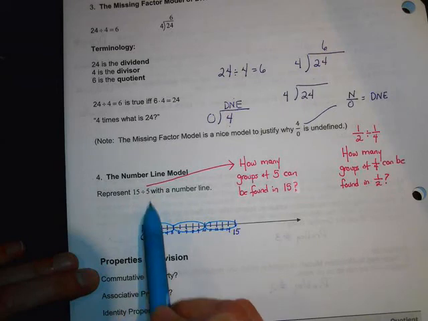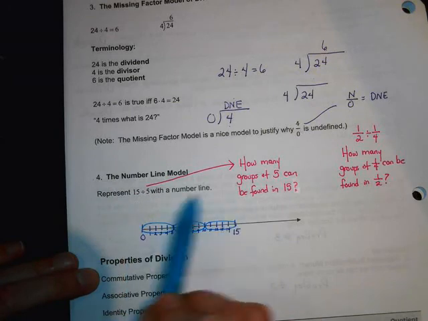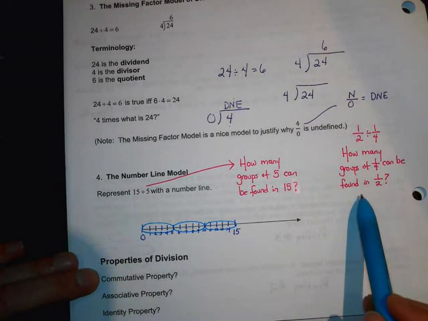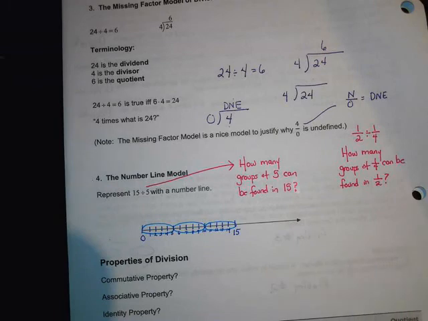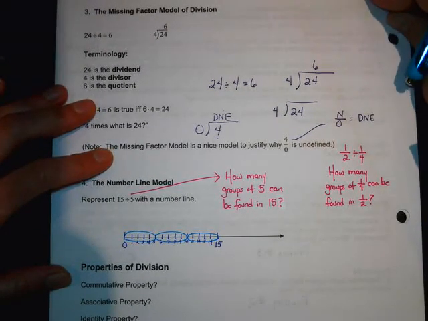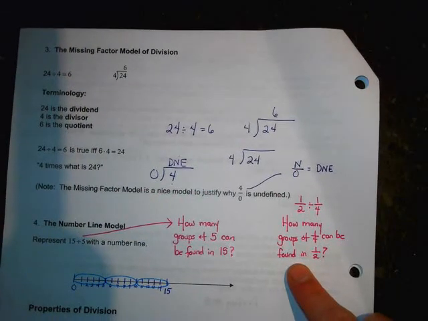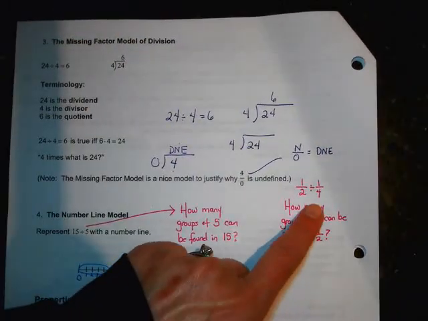Now, if you teach kids this concept, if that's what division means, then dividing by fractions would be pretty easy to do. And of course, my manipulatives, that we were all going to have a set of to play with, are in my office. So I just really quickly made something to illustrate how to do 1/2 divided by 1/4. Because you're going to say, how many groups of 1/4 can be found in 1/2?